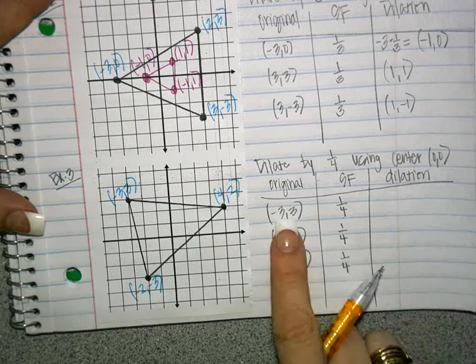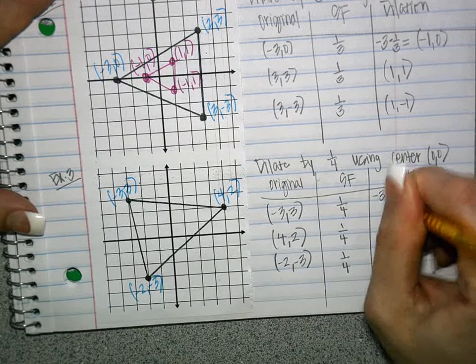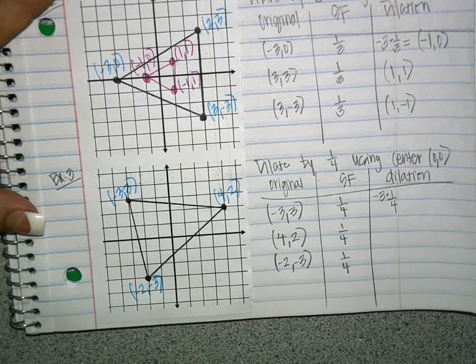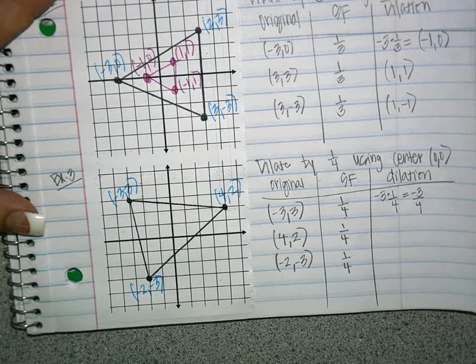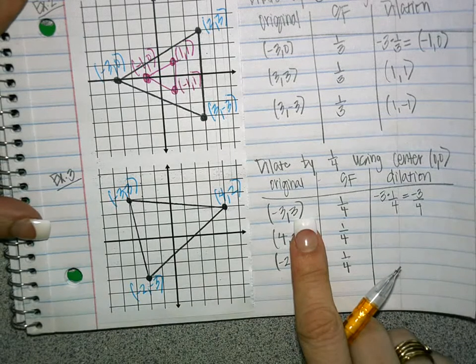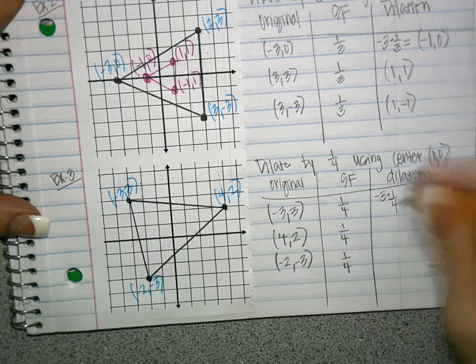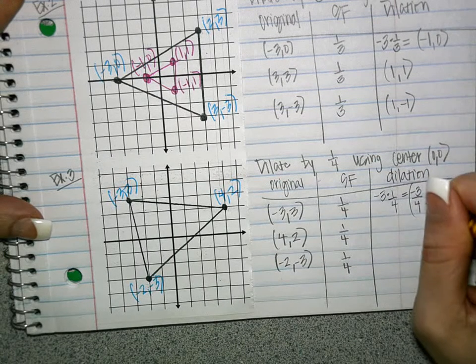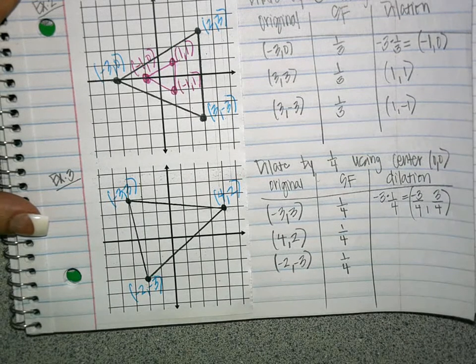Okay, so -3 times 1/4 would give you what? -3 over 4. You will get fractions here. Okay, and that's just fine. We are going to get fractions here. Then what's 3 times 1/4? That's 3/4. Positive 3/4. So -3/4, positive 3/4. Okay, you guys are capable of multiplying by fractions.